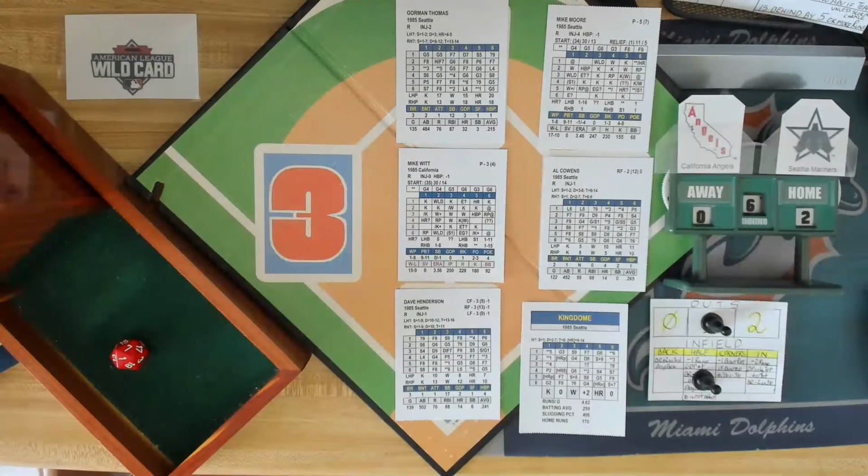Mariners have a chance. That is a 1. I don't see Thomas trying to steal third. I'm going to call that off and let Henderson bat. Runners at first and second. Witt will pitch. 6-3. That's a range play at the park. Kingdome says 5-4. That is a base hit to second base, but it's a range play.